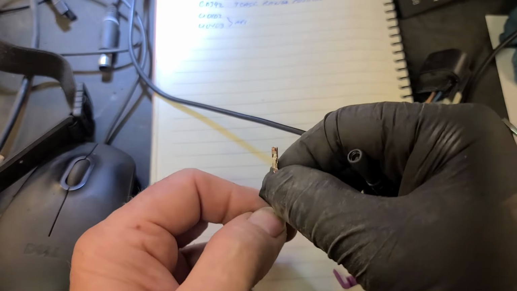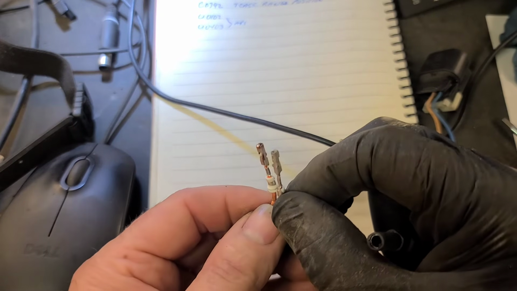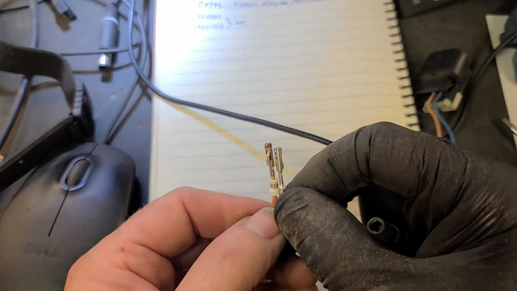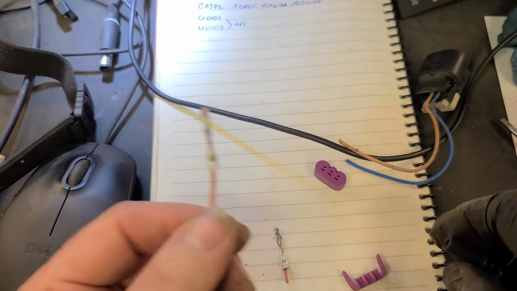So these ones are actually plated, so that should work. We're going to splice. We're going to reinsert this terminal and splice one wire.